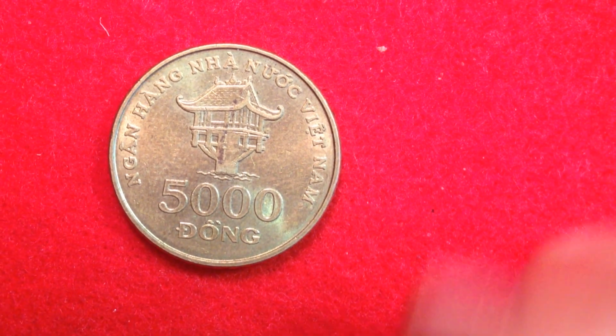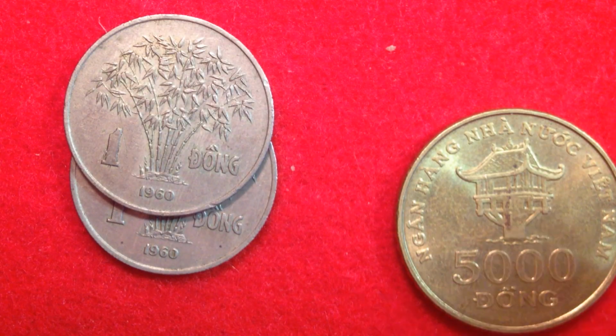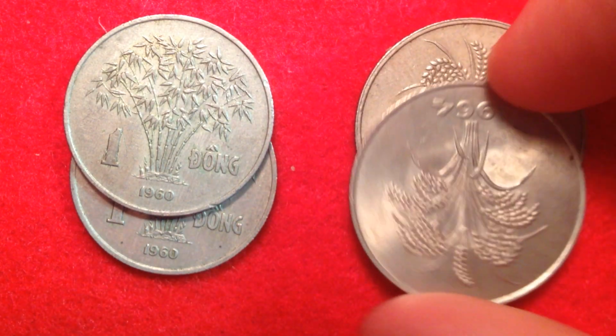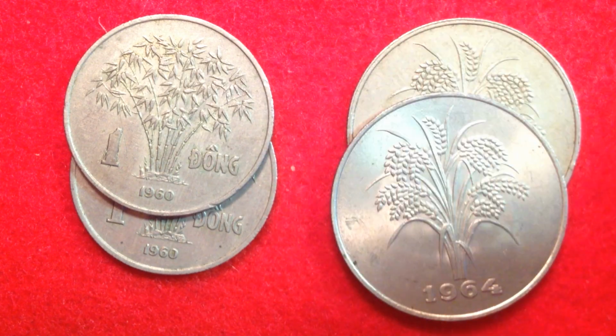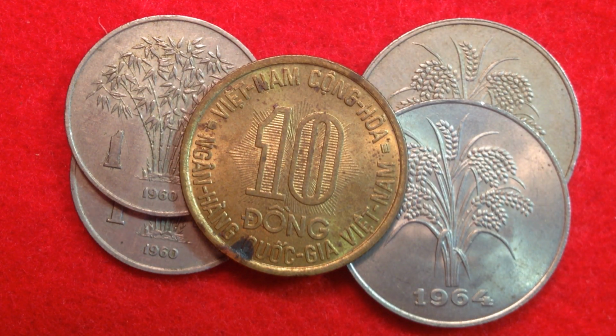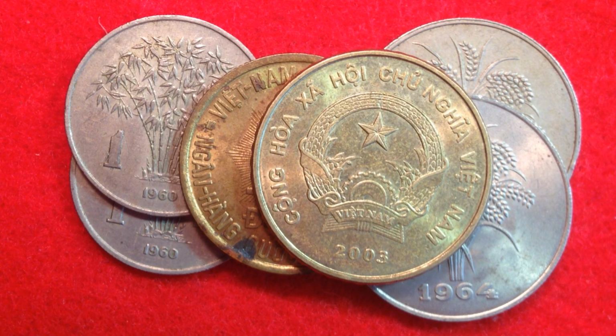So let's quickly recap what we looked at here. We had the 1 dong coin right here. We had 2 of them that are dated 1960. Then we had 2 of them that are dated 1964, 2 of the 10 dong coins dated 1964. We had another 10 dong coin dated 1974, and then this one is the most modern one from the Socialist Vietnam, and it is dated 2003.